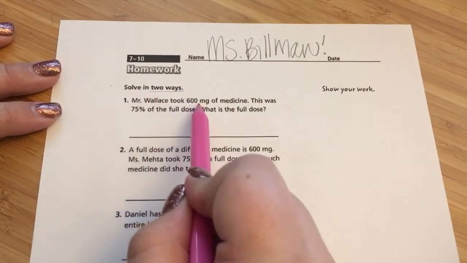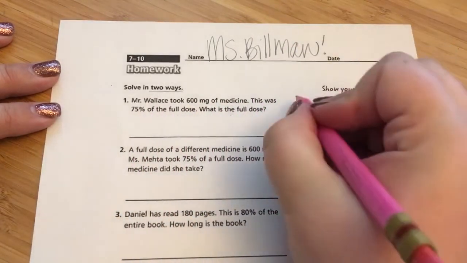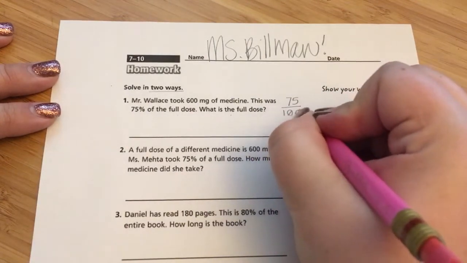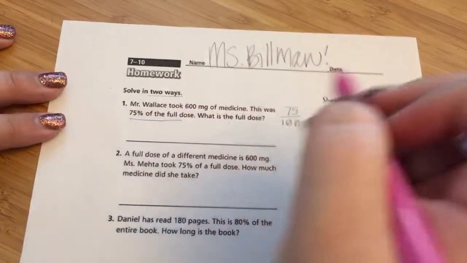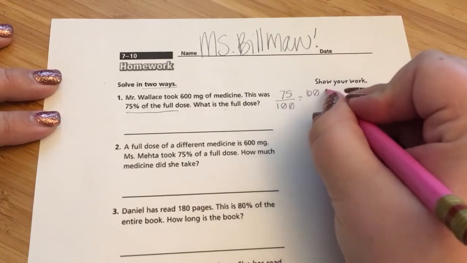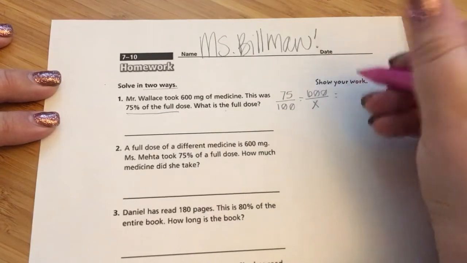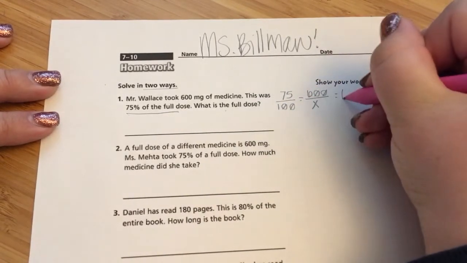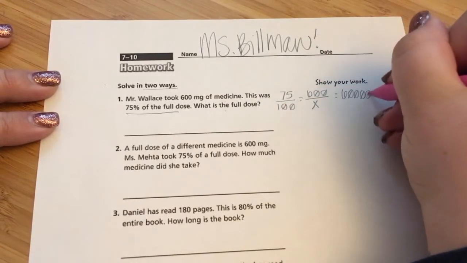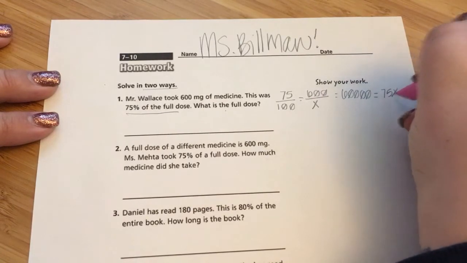Mr. Wallace took 600 milligrams of medicine. This was 75% of a full dose. What is the full dose? So, if 600 milligrams is 75%, I have 75 over 100 is equal to 600 on top, because I know that's 75%, and my letter X is going to go on the bottom. So 75 times X is 75X, and 600 multiplied by 100, I'm going to add those two zeros to 600.